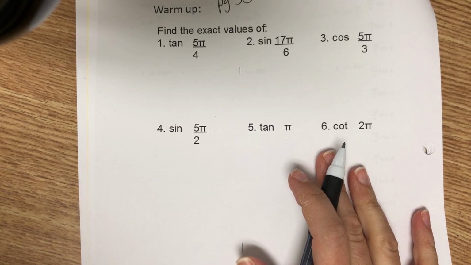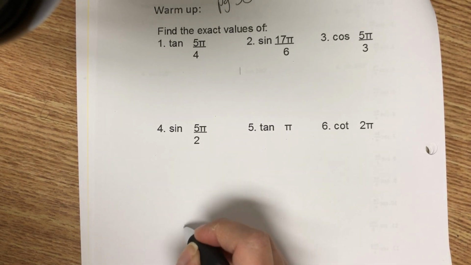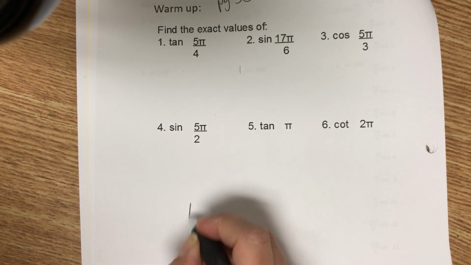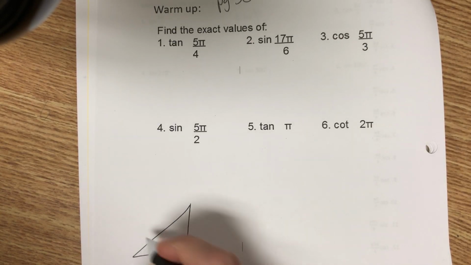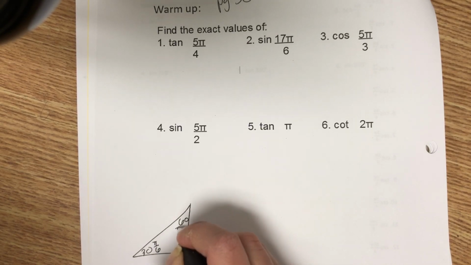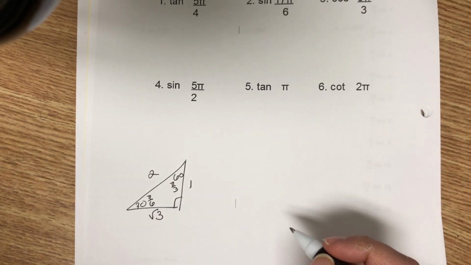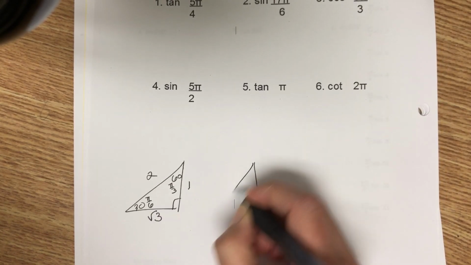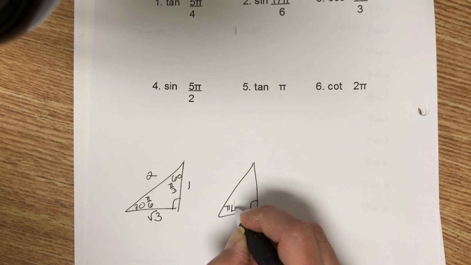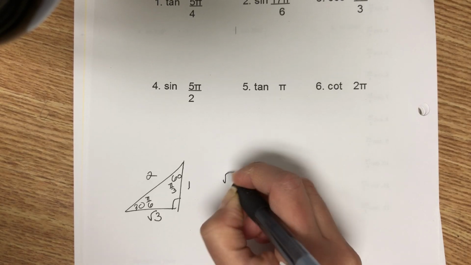So for me to answer them, I like to draw my special triangles and my quadrantal angles. So I'll do that down here at the bottom. So we have our 30, 60, 90 triangle, or pi over 6, pi over 3, with the side lengths of 1, 2, root 3. And then our 45, 45, 90 triangle.